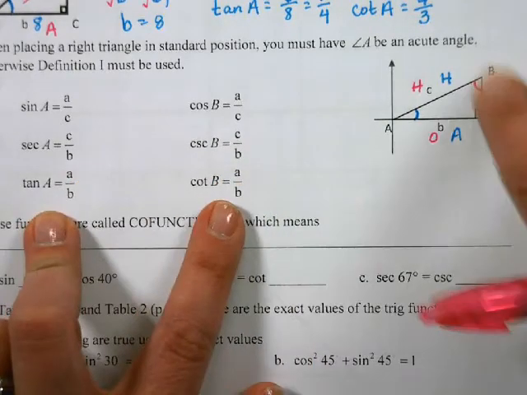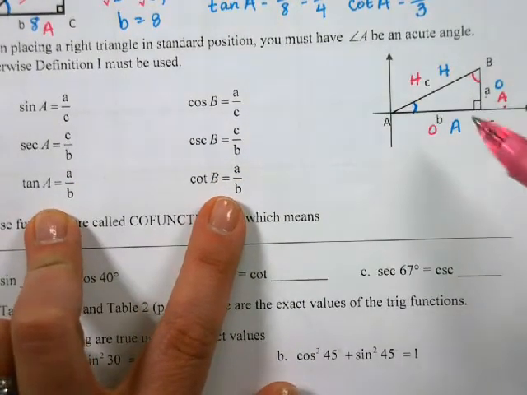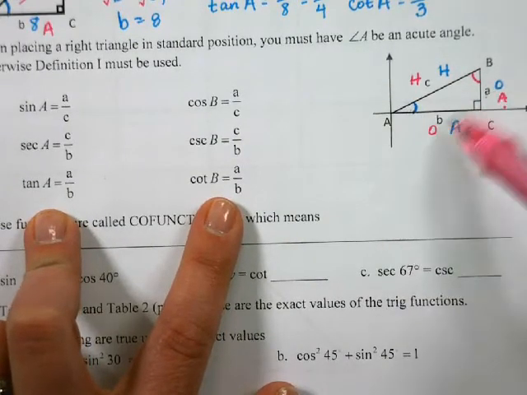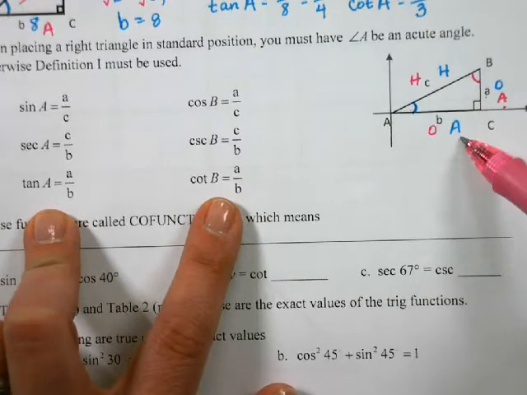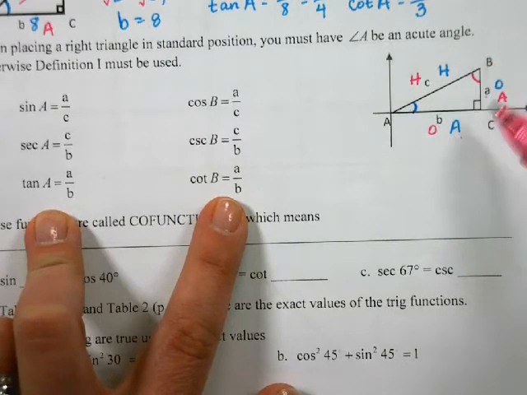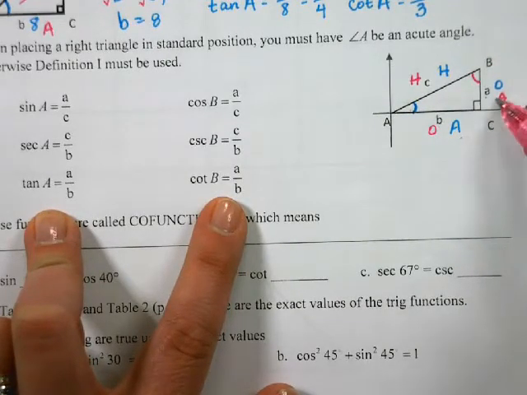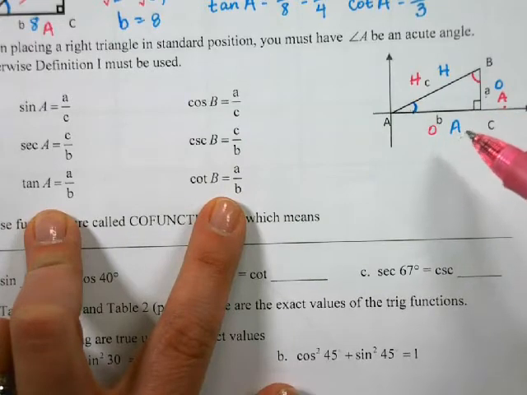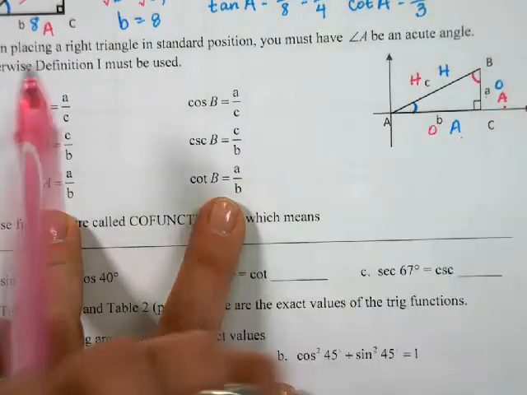Okay, well then let's look at tangent. So tangent is opposite over adjacent, so that would be A over B in my blue ones. But to get A over B again, I've got to switch my angle to B, and I get A over B by doing opposite over adjacent there. Does that make sense?